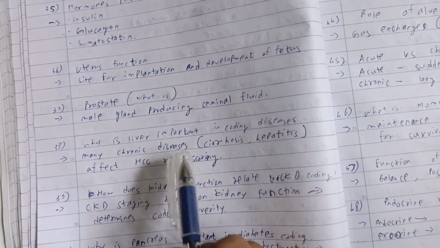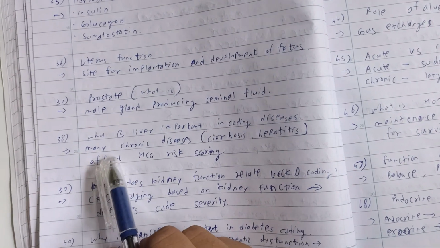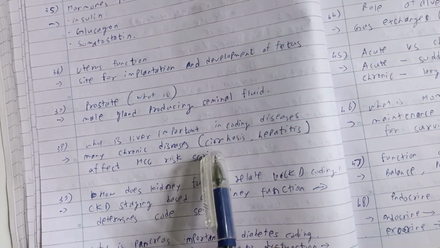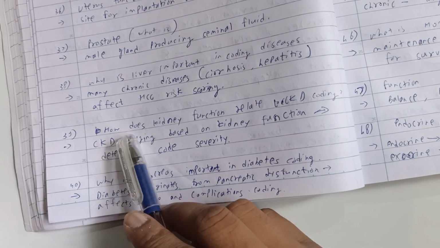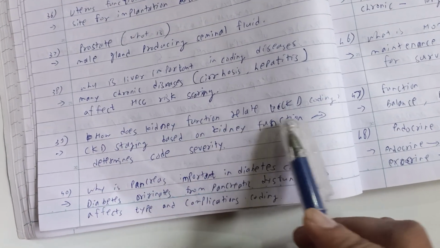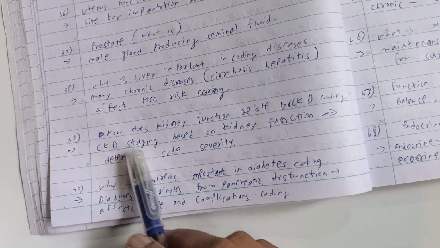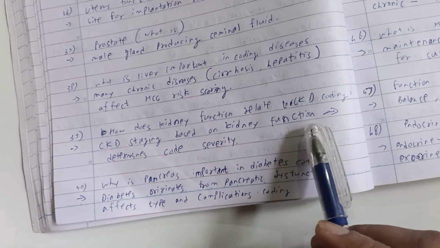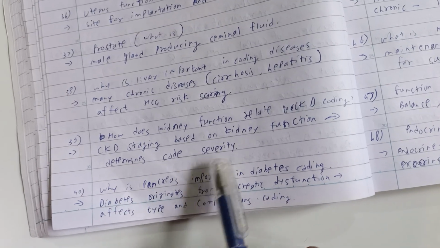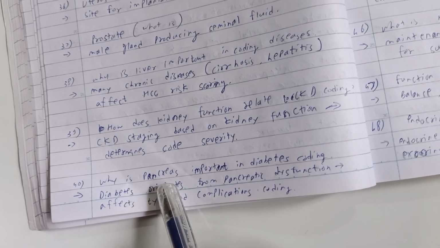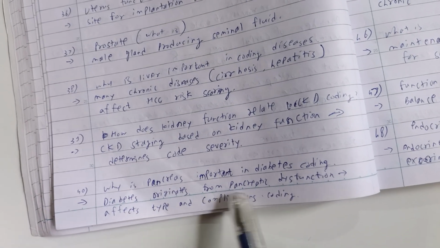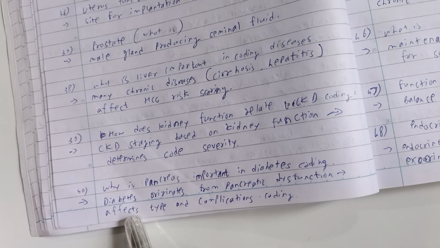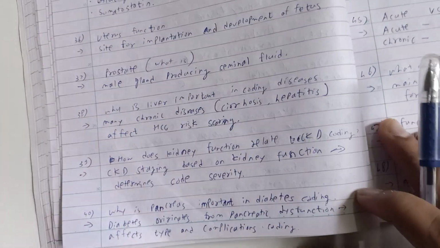Why is liver important in coding disease? Many chronic diseases like cirrhosis and hepatitis affect HCC risk scoring. How does kidney function relate to CKD coding? CKD staging is based on kidney function. It determines code severity. Why is pancreas important in diabetes coding? Diabetes originates from pancreas dysfunction. It affects type and complication coding.